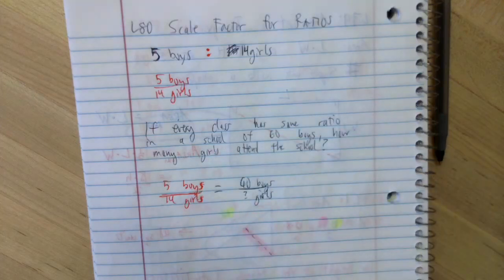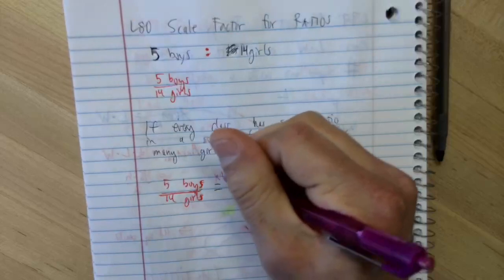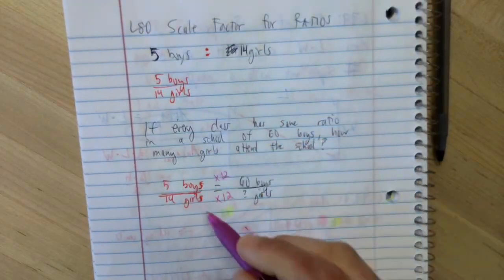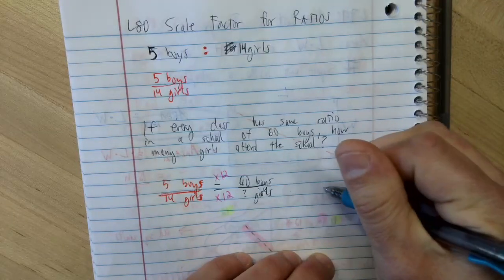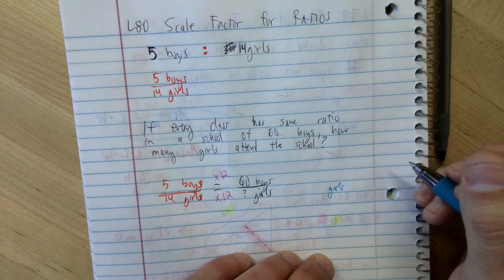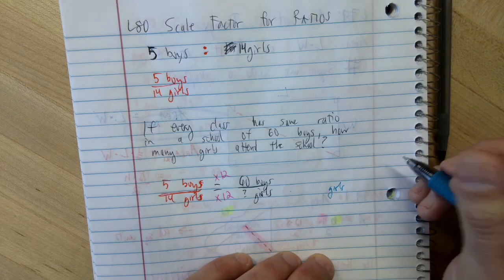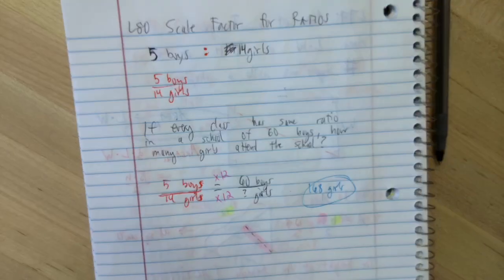How do you see the 12? Well, what do you have to multiply by? You just look from 5 to 60. That's going to be times 12. So I have to do the same thing over here. It's times 12. That's one way to show you that there will be, we're just at 166? I think it's 168. Yep. 168 girls.